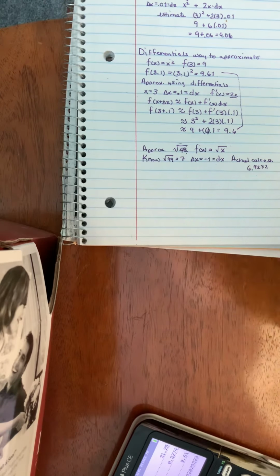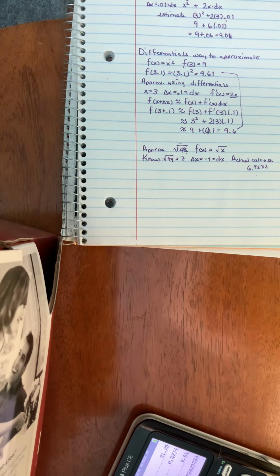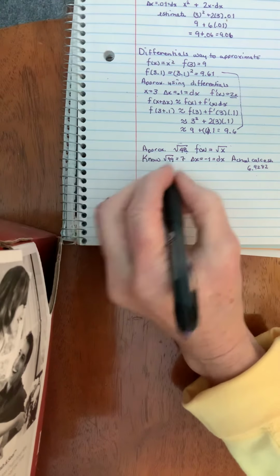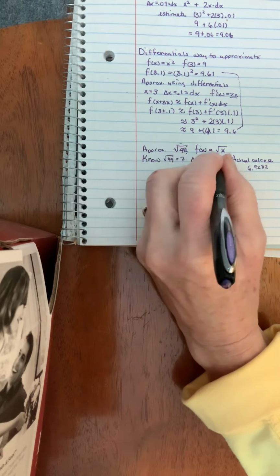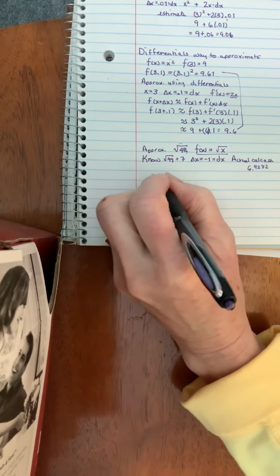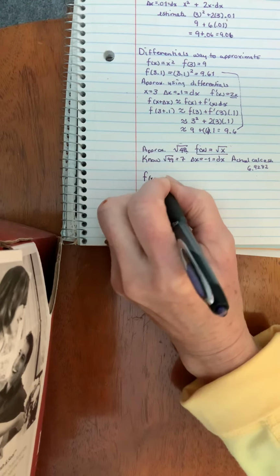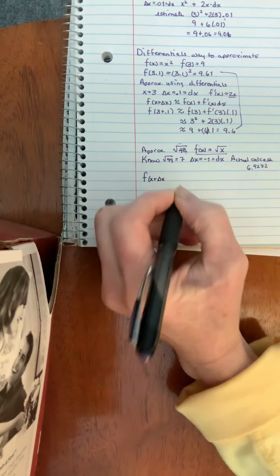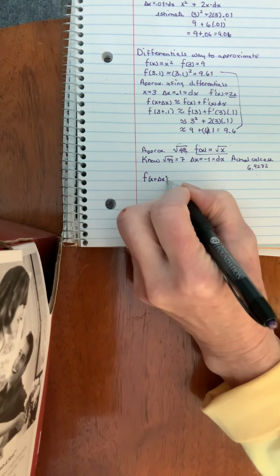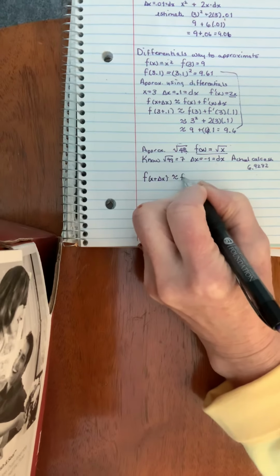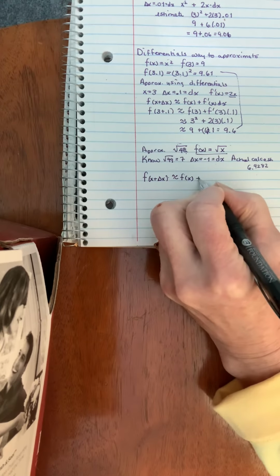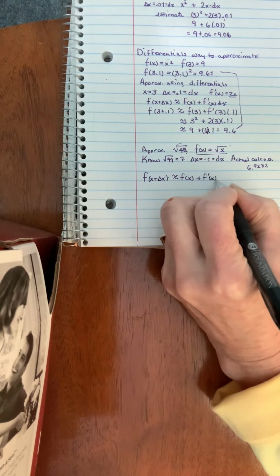Okay, 4 decimal places is probably enough to deal with on that. Let's look at what we're going to get with a differential. So if f of x is square root of x, let's say that f of x plus delta x is approximately equal to f of x plus f prime of x dx.